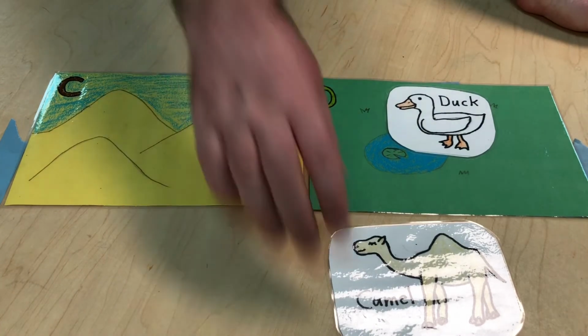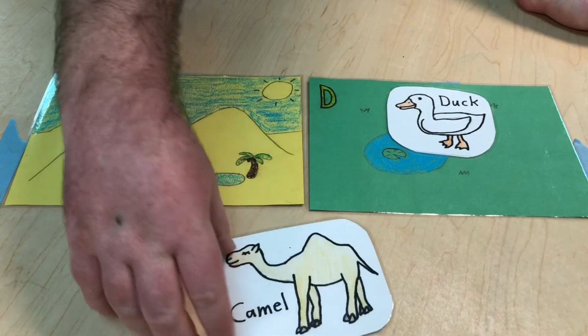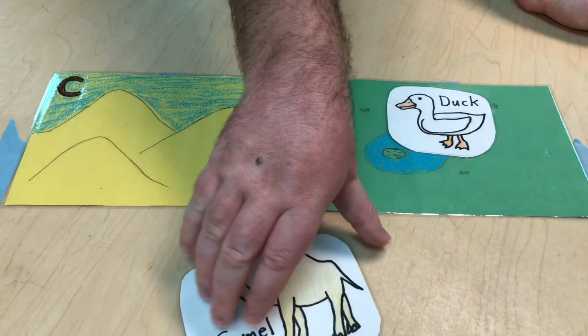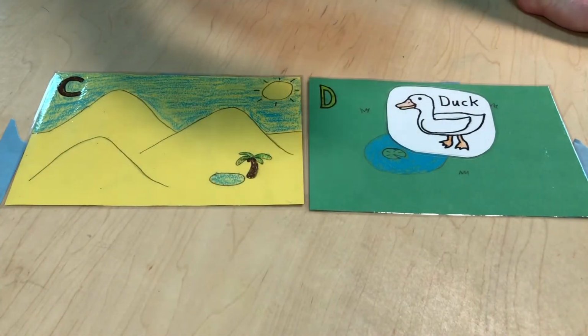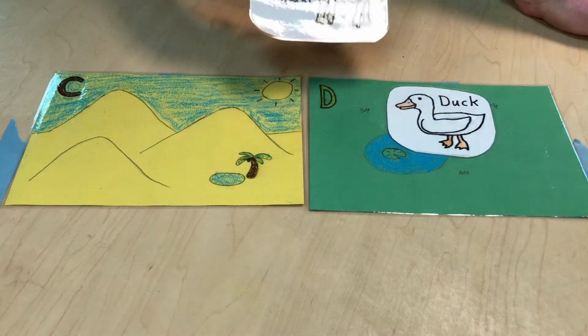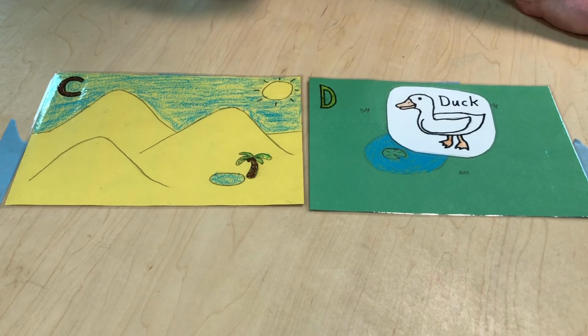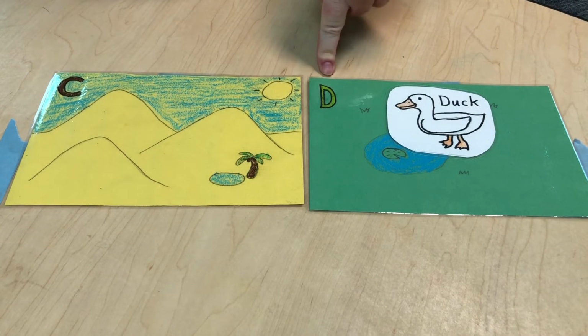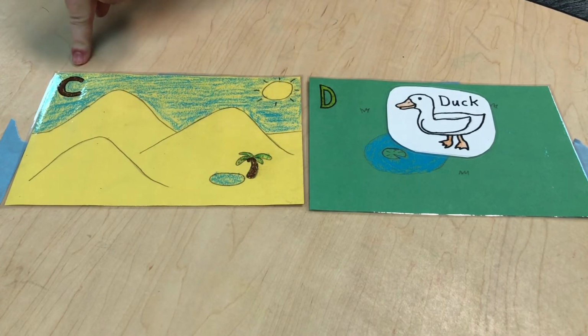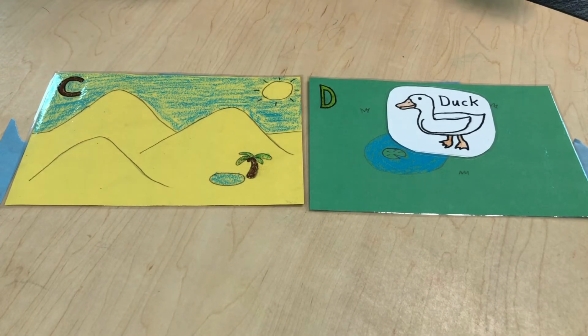What about our camel? Camel starts with the K sound. And what letter starts with the K sound? Is it this one or this one? Point to which one you think it is. If you said the desert, you're right.